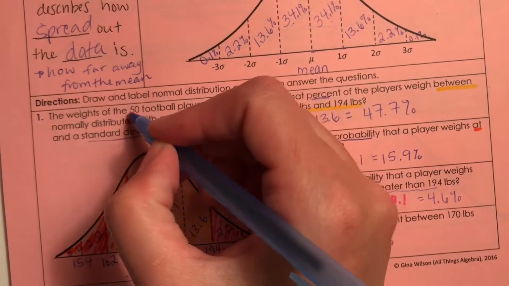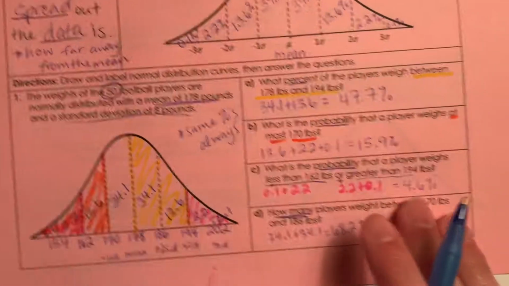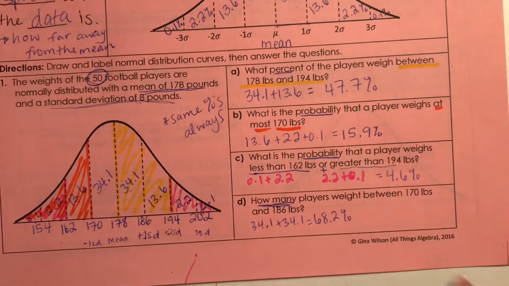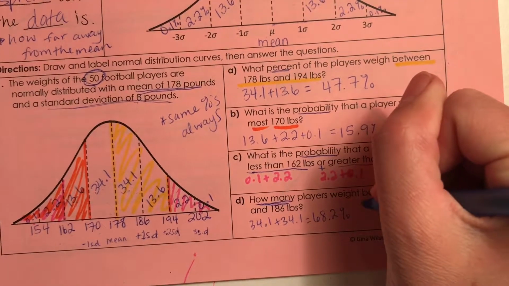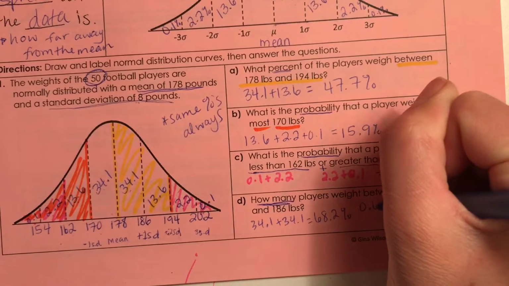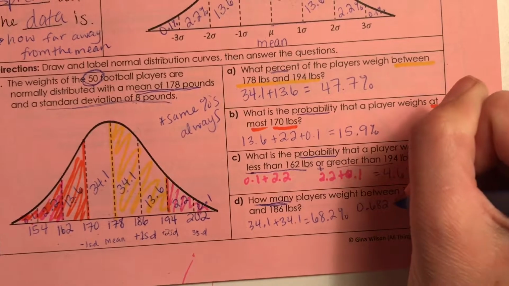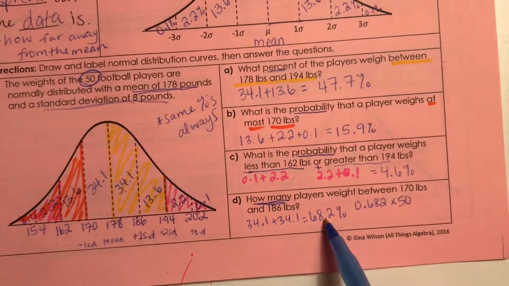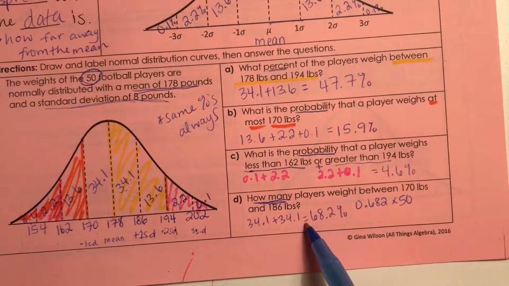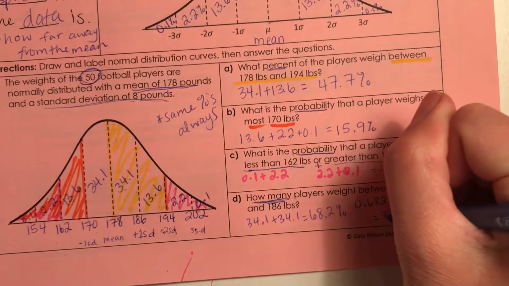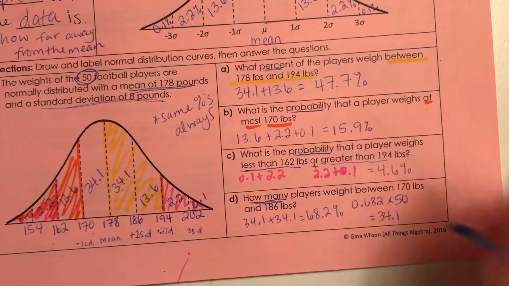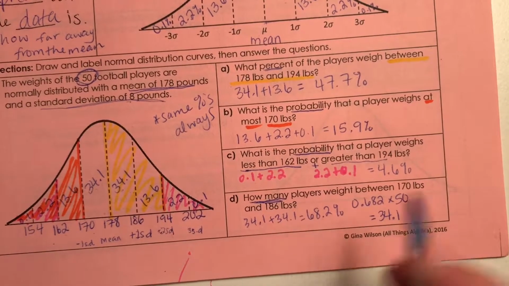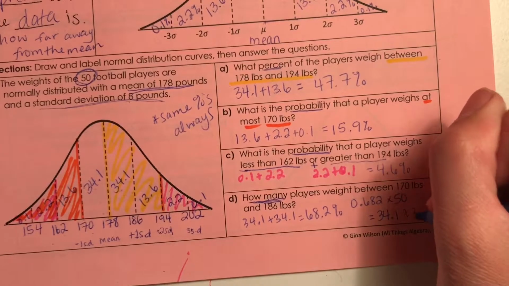The total was 50 players, so I'm going to figure out what's 68.2% of 50. In my calculator, I'll type 0.682 times 50, or just divide by 100 or move the decimal place twice, which gives me 34.1. Since it said how many players, I can just round this to 34 players.